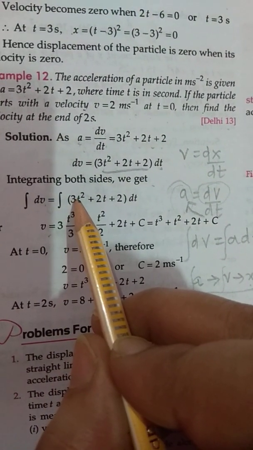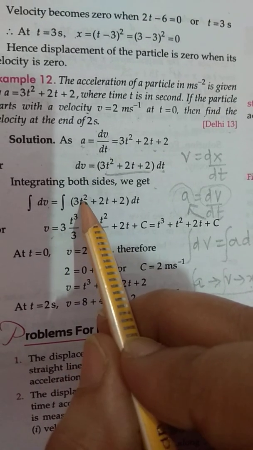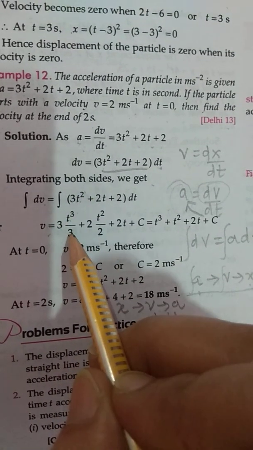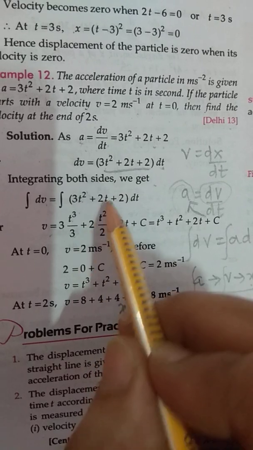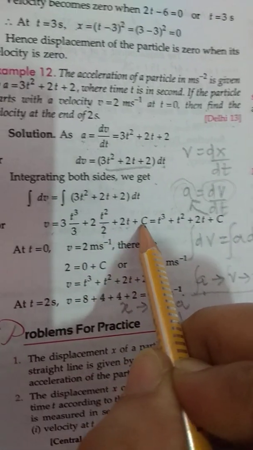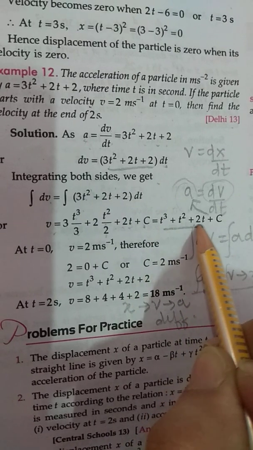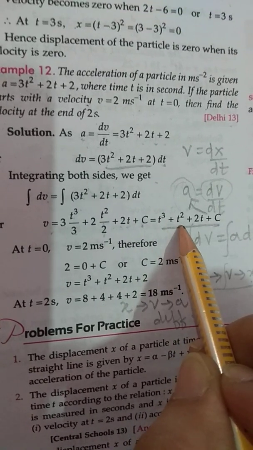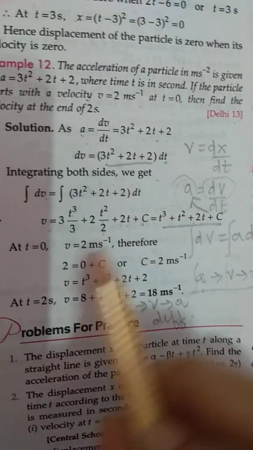Here the integration is the reverse of differentiation. 3 raised to power by 1, t cube by 3, plus 2 is the constant, t square by 2, plus 2 into t plus a constant. So you will get the velocity like this, t cube plus t square plus 2t plus c.